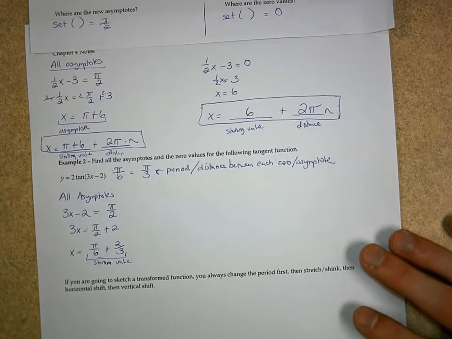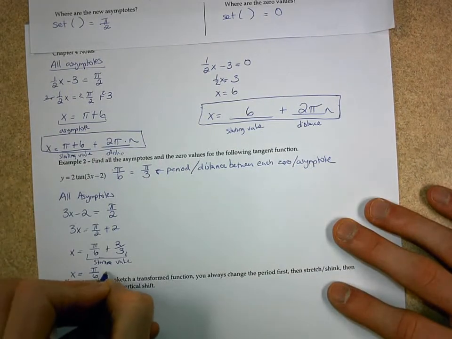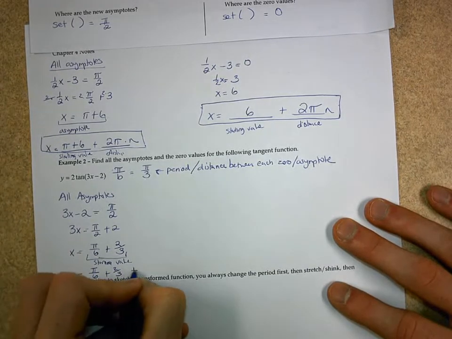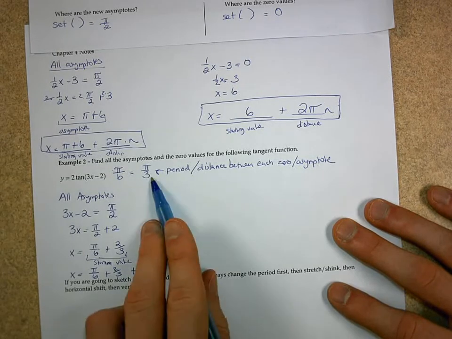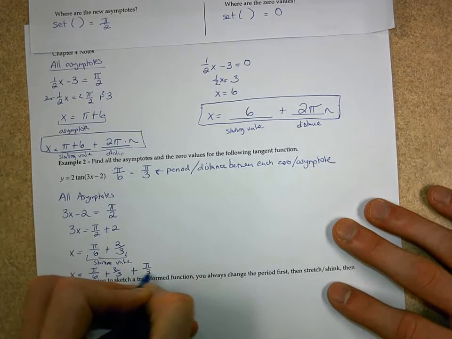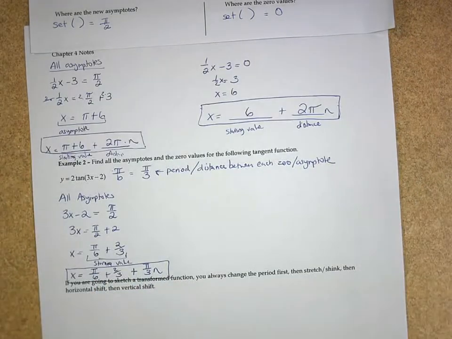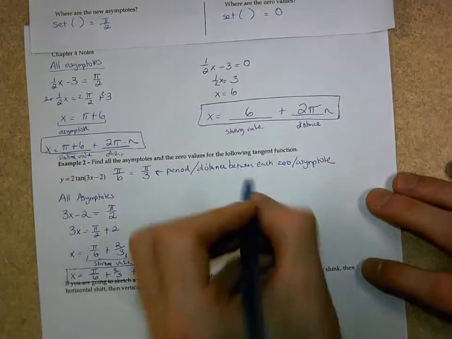And if I write it in the format starting value plus the distance times n, all asymptotes is going to be pi over 6 plus 2/3, that's my starting value, plus my period, which is going to be pi over 3 times n. So that equation represents all the asymptotes.